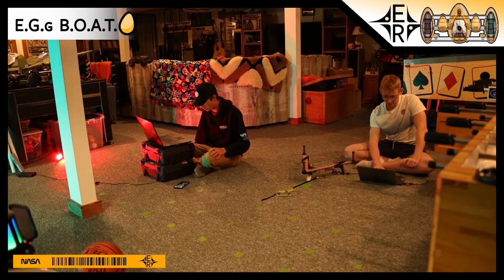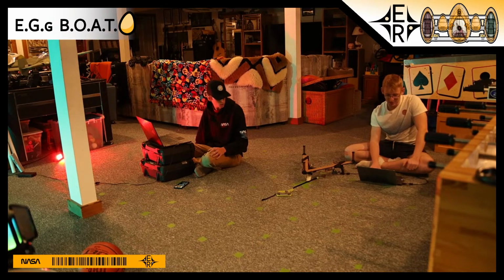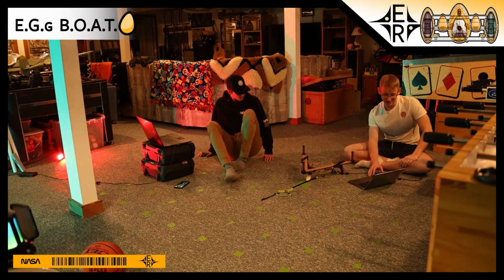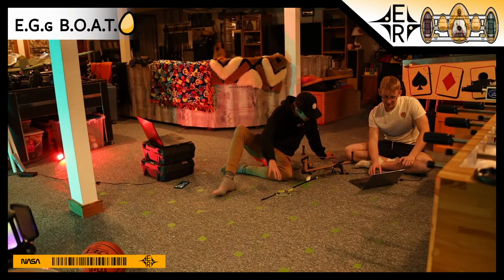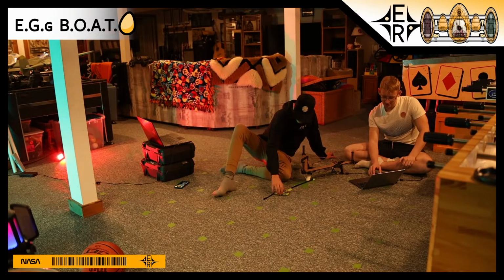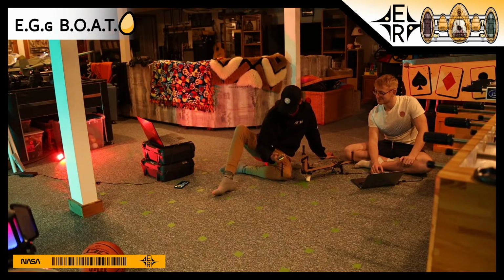This says it should work. Aha, look at that. We've got numbers, live outputs. It takes like a minute to start up.